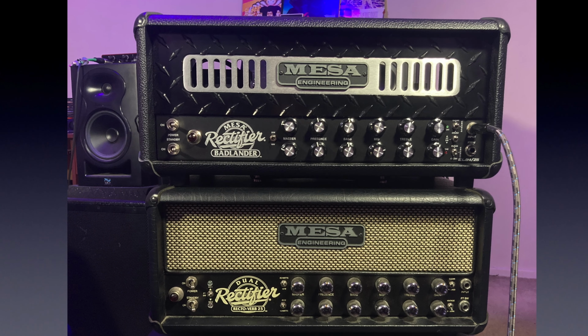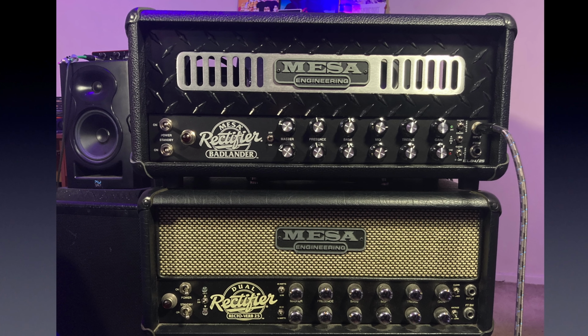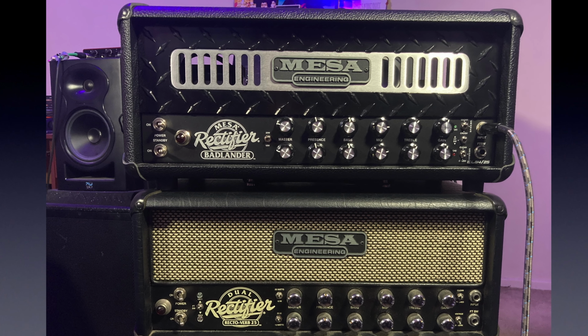Alright, so a while ago I did a general overview of this amp here, the Mesa Boogie Badlander 25, and I think it is now finally time to compare it to this amp below it, the Recto-verb 25. I just wanted to do a little shootout between these two amps and see how similar or how different they are from each other.